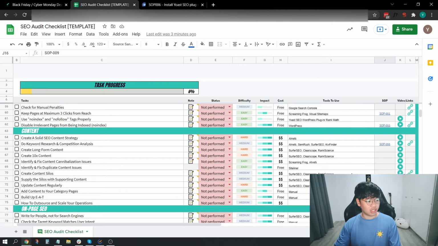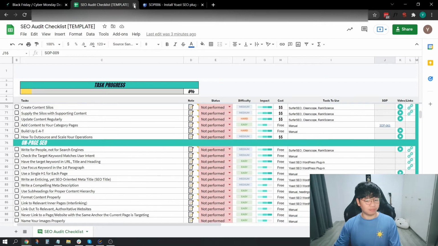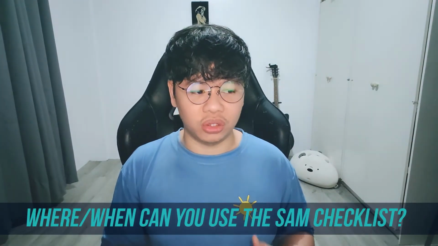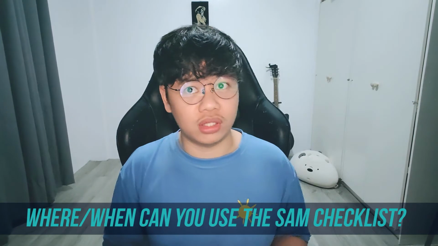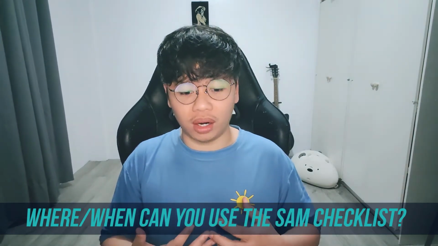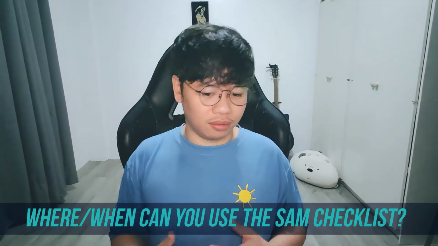So that is the gist of the SAM checklist. And I think it's going to be very helpful, especially for those that are fairly new to SEO. So it gives you a bit more organization on how to run your SEO campaign. Now for test cases or uses, how do you actually use this SAM checklist for your workflow? And I can think of a couple of things.